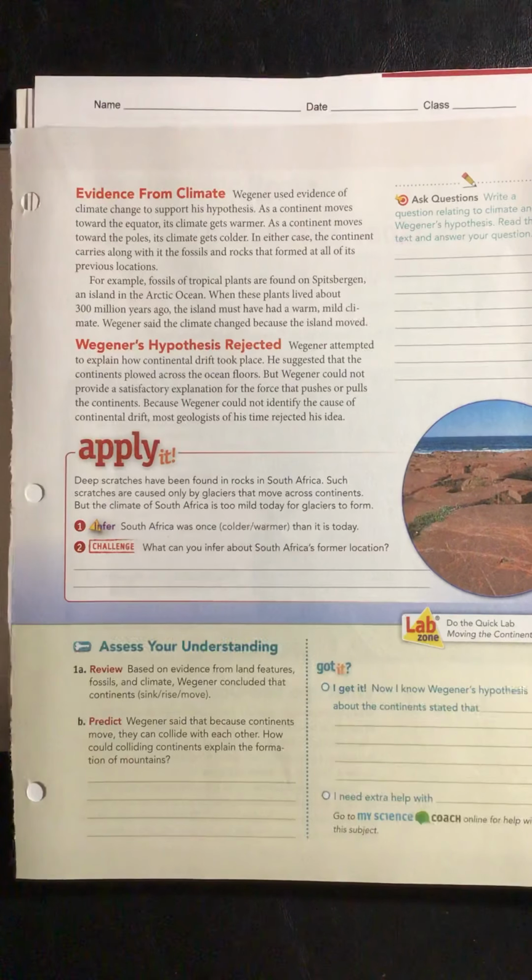Page 97, evidence from climate. So land features, fossils, and now climate. Wegener used evidence of climate change to support his hypothesis. As continents move towards the equator, their climate gets warmer. As the continents move towards the poles, the climate gets colder. We know that. In either case, the continent carries along with it the fossils and rocks that formed at all of its previous locations.